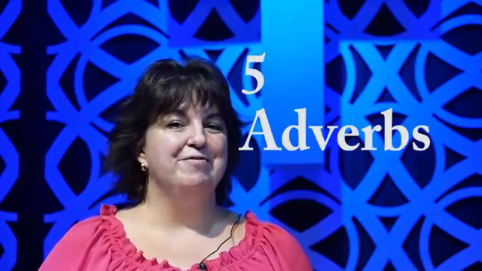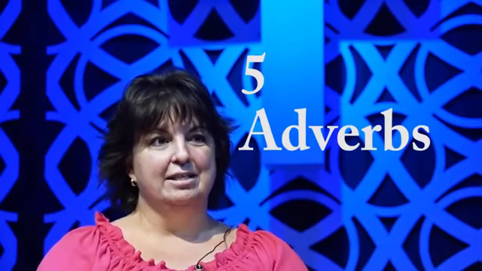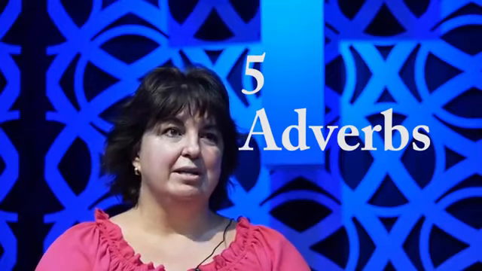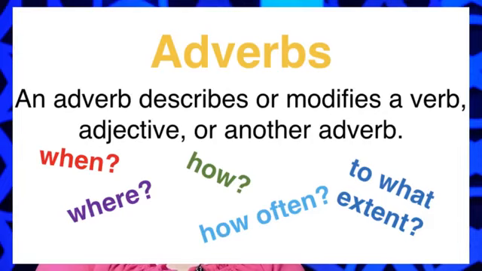Here we are, number 5, adverbs. Now, adverbs are similar to adjectives in that they describe or modify something, but they do not describe or modify a noun or pronoun. They describe a verb, an adjective, or another adverb. Adverbs also answer different questions. They tell when, where, how often, or to what extent.